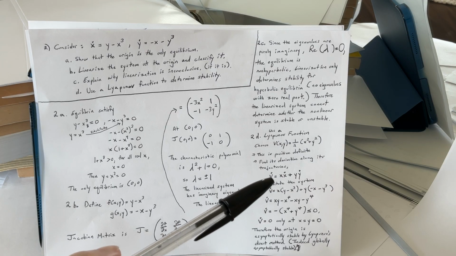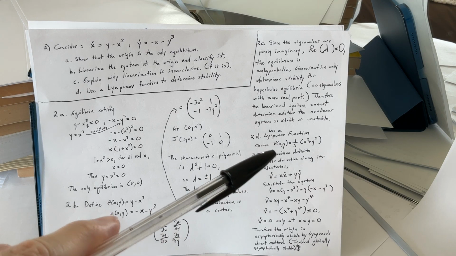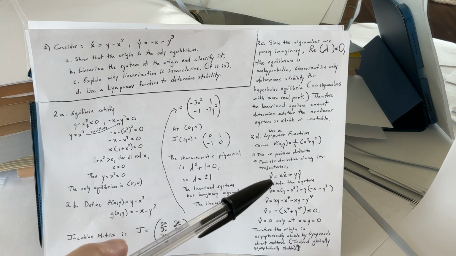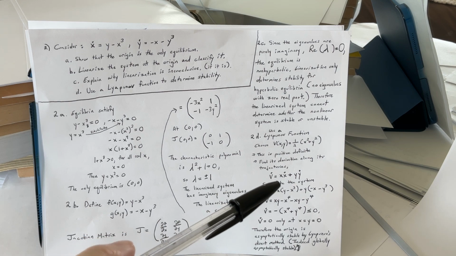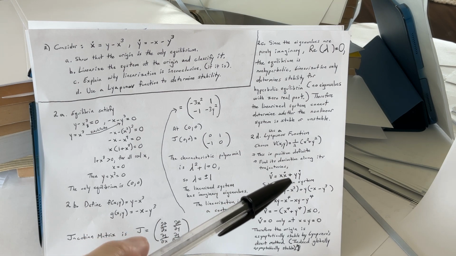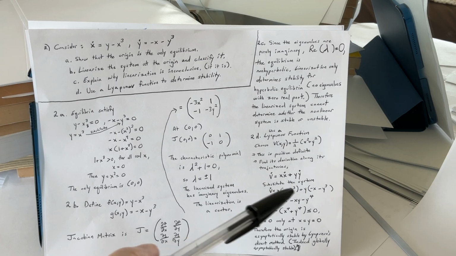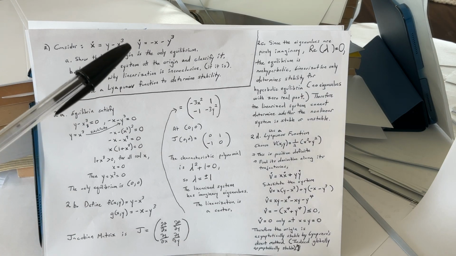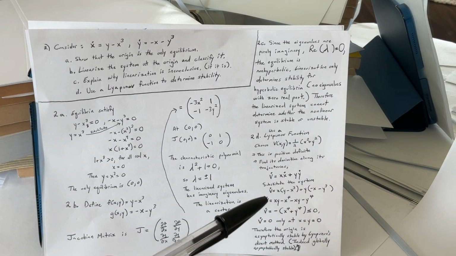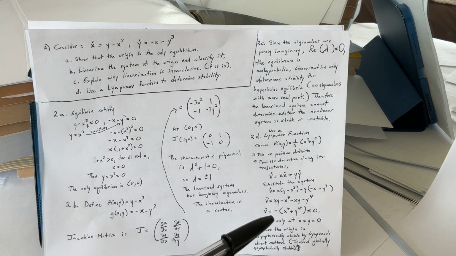V dot equals x x dot plus y y dot. Substitute the system here. The rest is mostly algebra. Performing the algebra here, V dot is 0 only at x equals y equals 0.